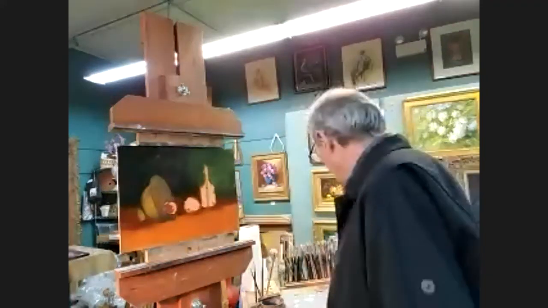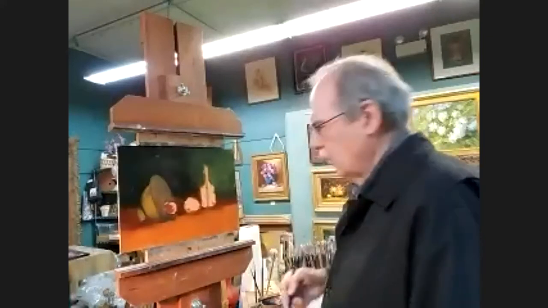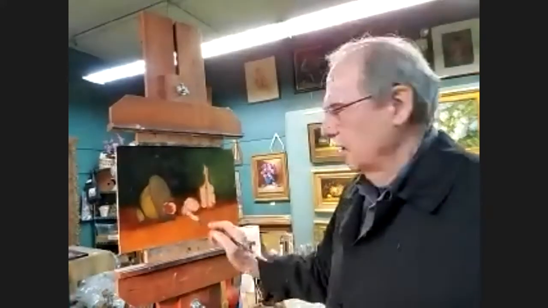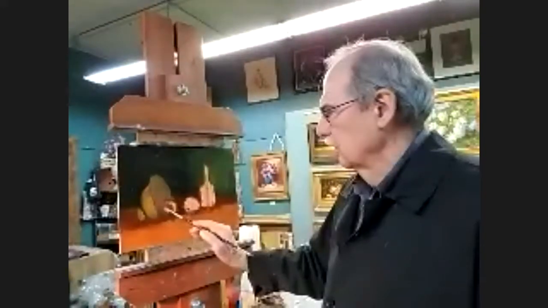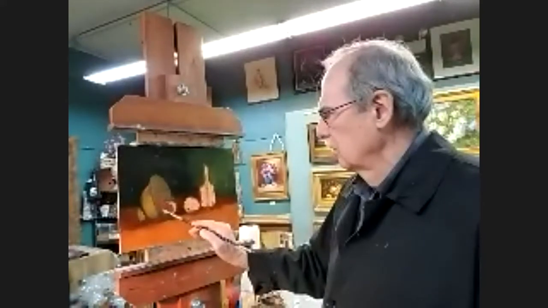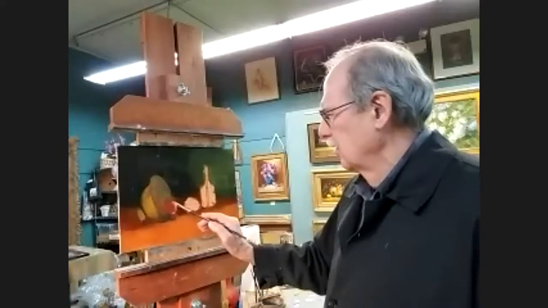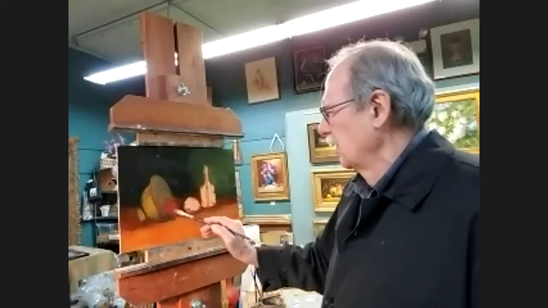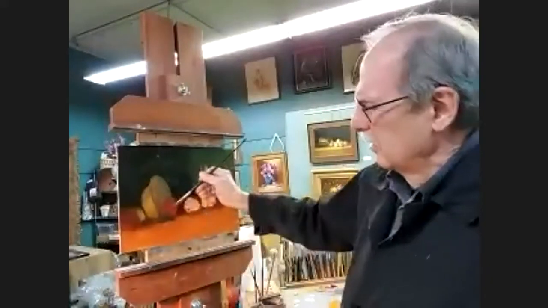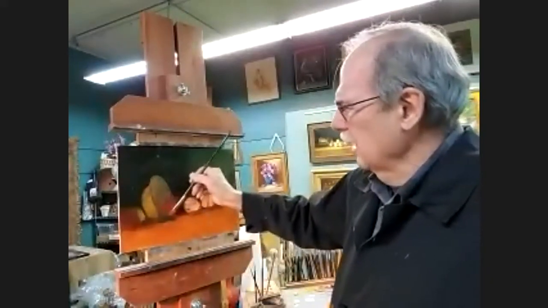But I'm going to block that in. Just make it flat, this flat color. So it's actually in the shadow.